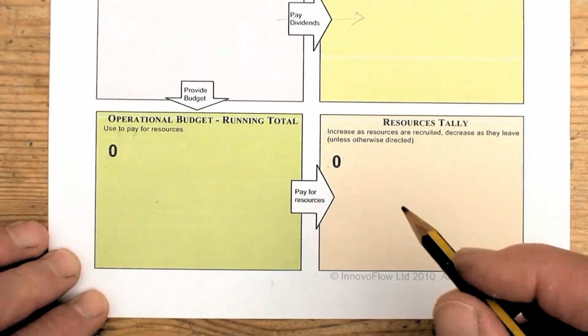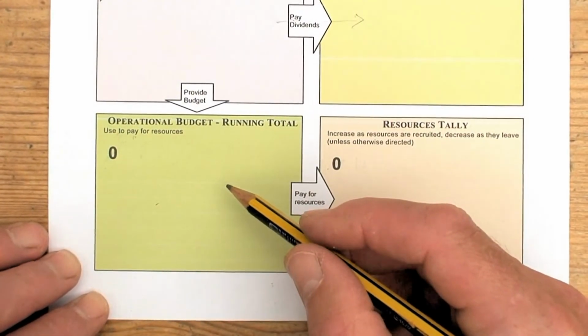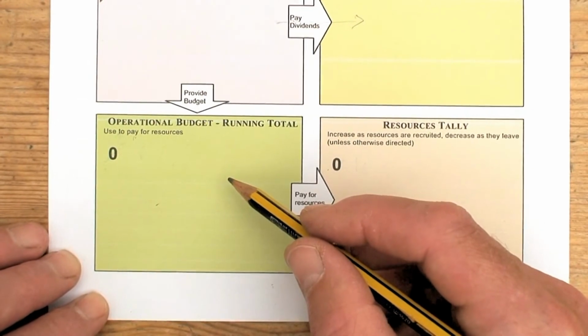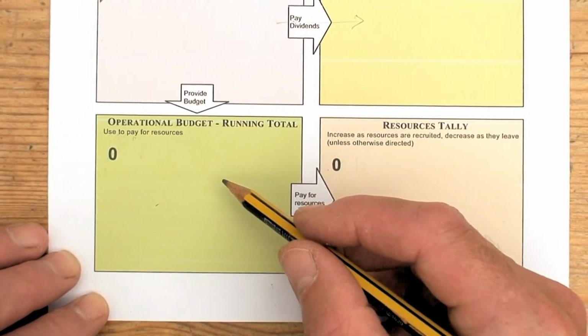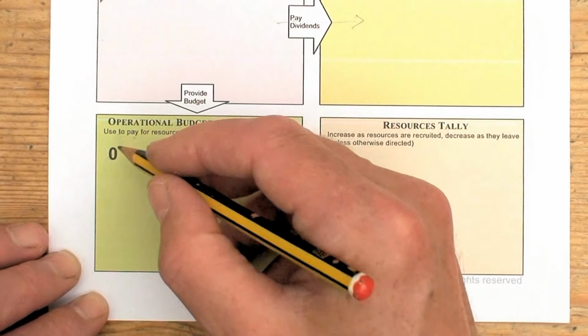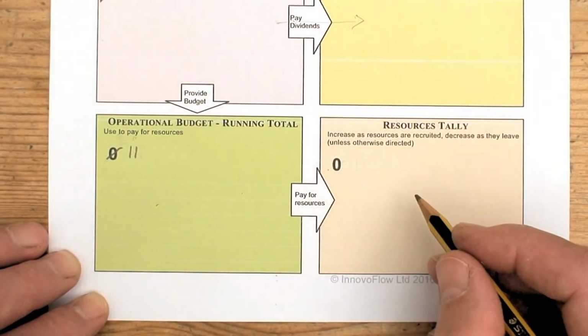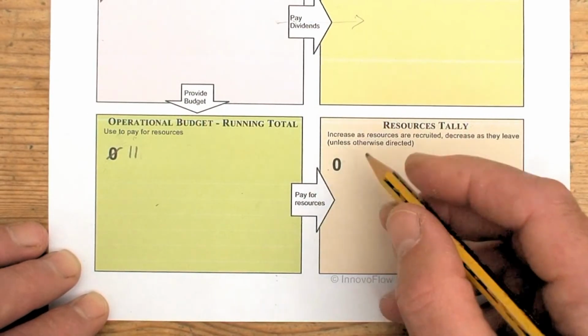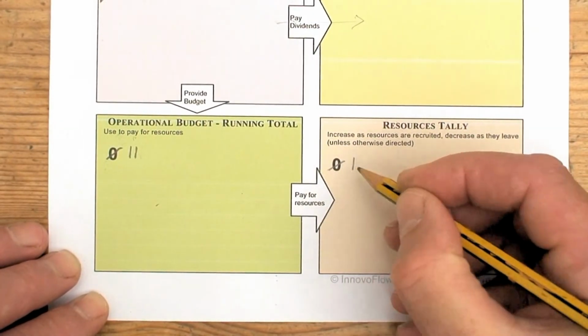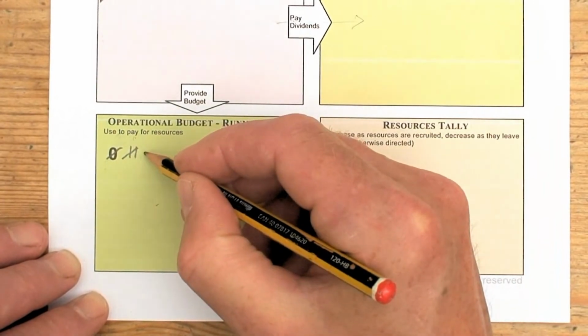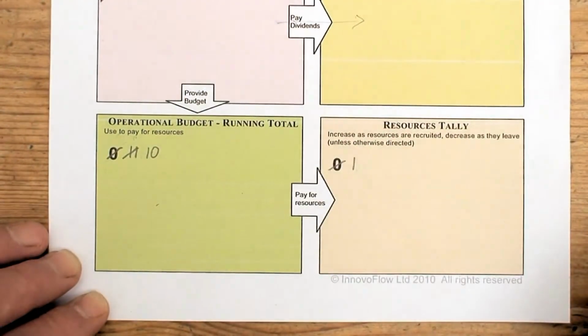And down here we can keep track of our operational budget, which is basically money brought down from the bank to pay for things for this turn. So let's bring down the 11 points from our revenue tally into the budget to use this turn, and we'll use this money to recruit an extra resource. So in order to do this, we simply increase our resource tally by 1 and reduce our operational budget by 1, representing the cost of recruitment of that resource.